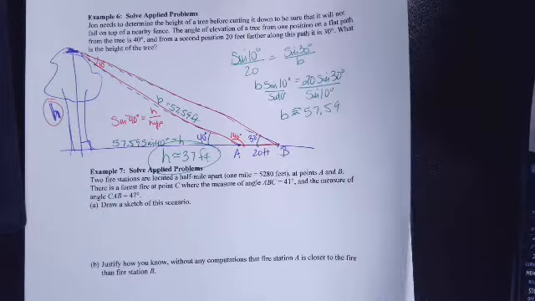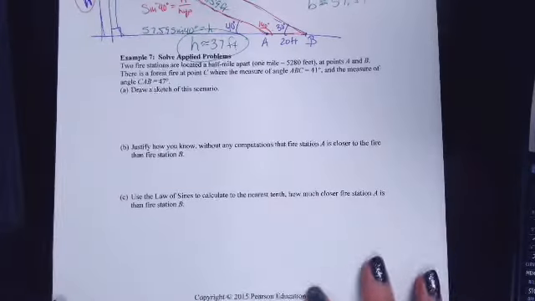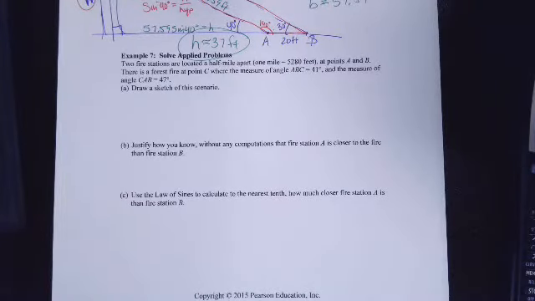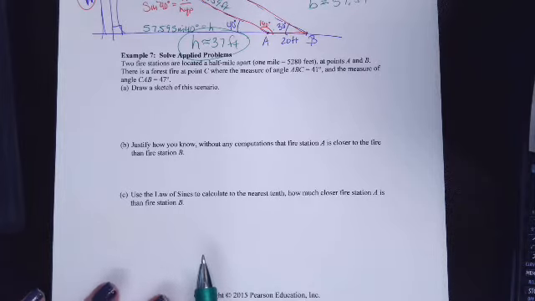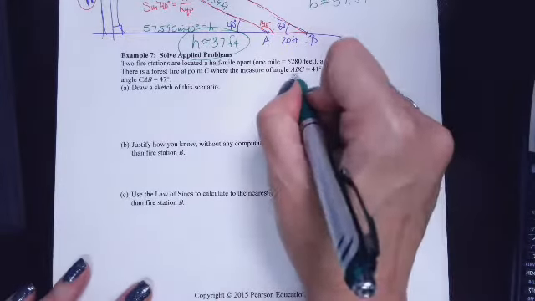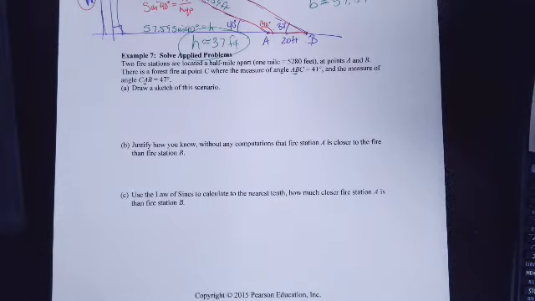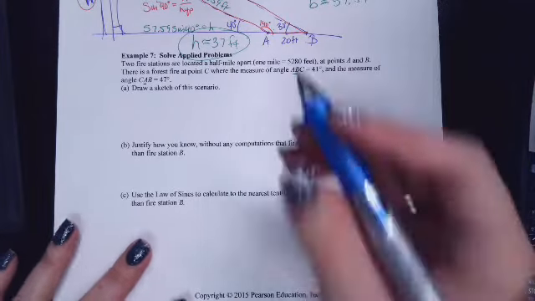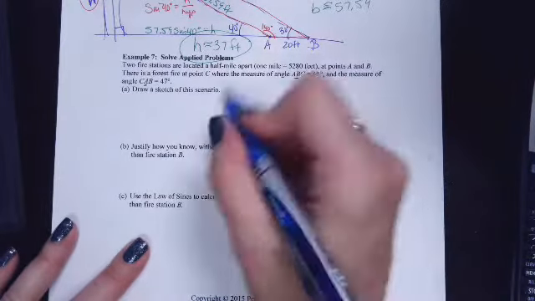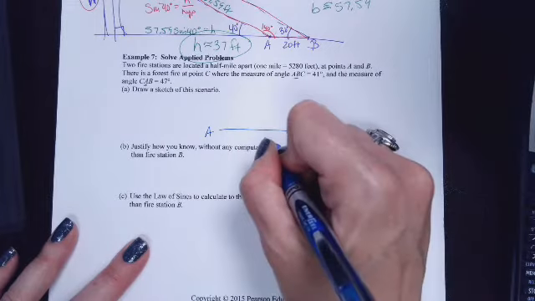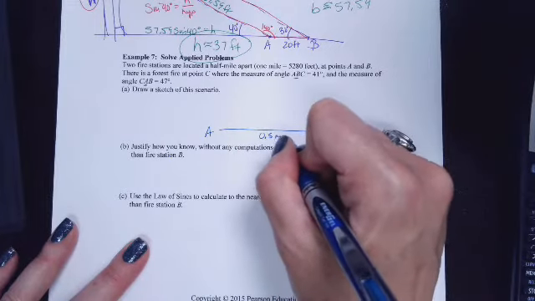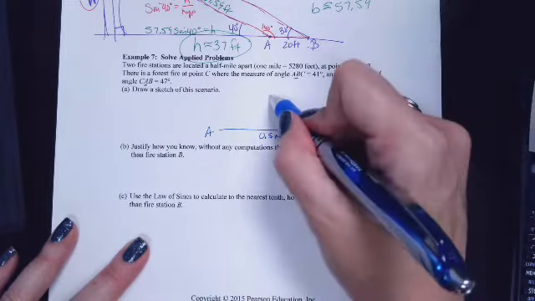All right, so last applied problem. Then we're going to be done for this section. Two fire stations are located a half mile apart at points A and B. There's a forest fire at point C where the measure of angle B is 41 degrees and the measure of angle A is 47 degrees. Draw a sketch. So A and B are a half mile apart. And there's a fire up here at C.